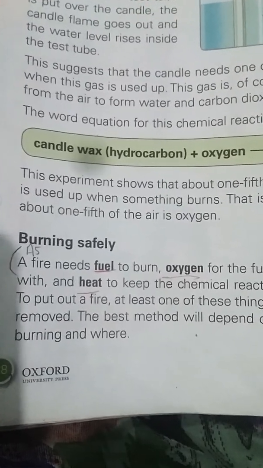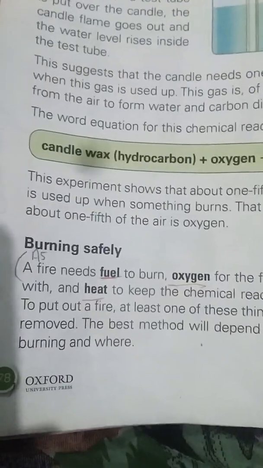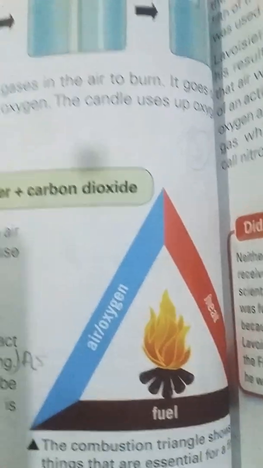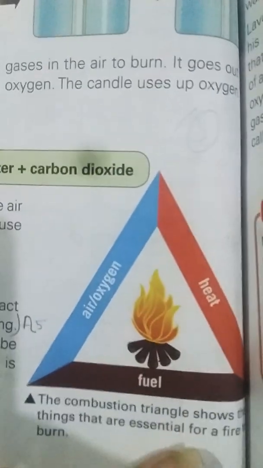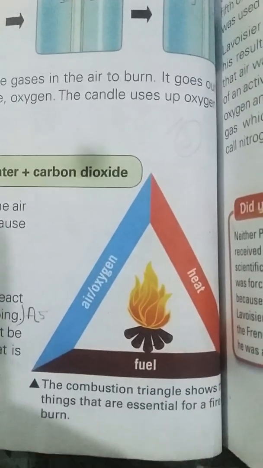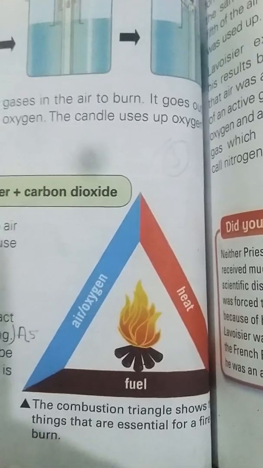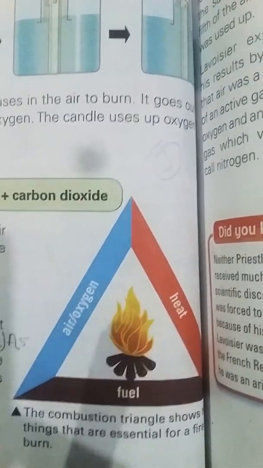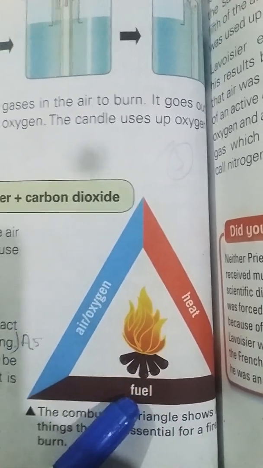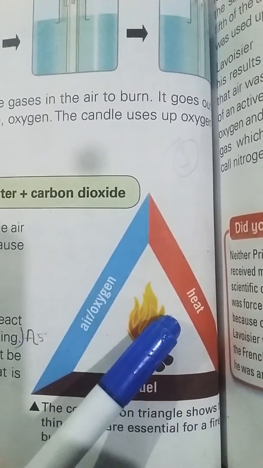Let's start from the constituent elements of the combustion triangle. Here I have the diagram of the combustion triangle. In this diagram you can see that we have three constituent elements, three important parts of this triangle. First one is air or oxygen, second one is fuel, and the third one is heat.